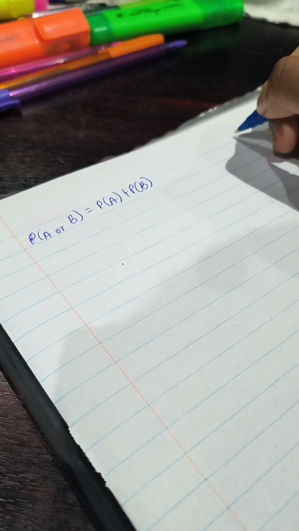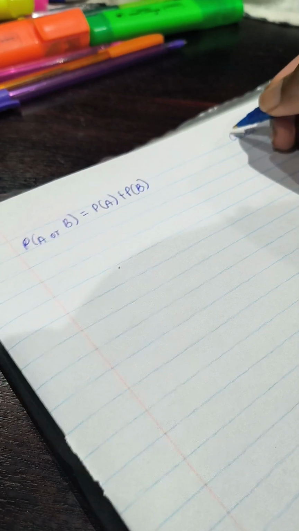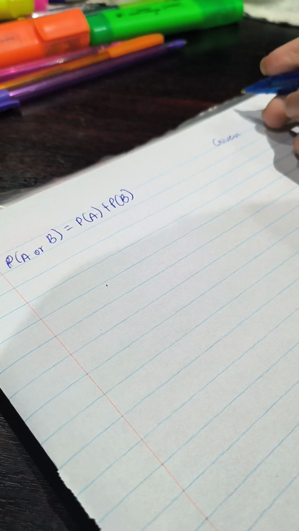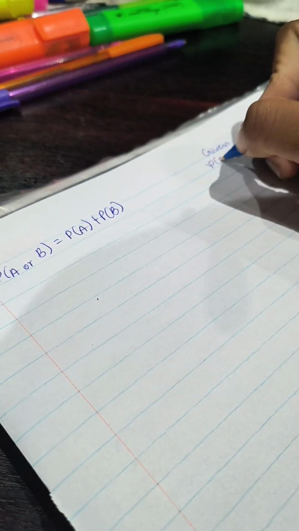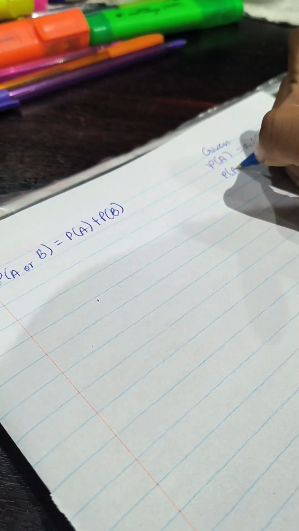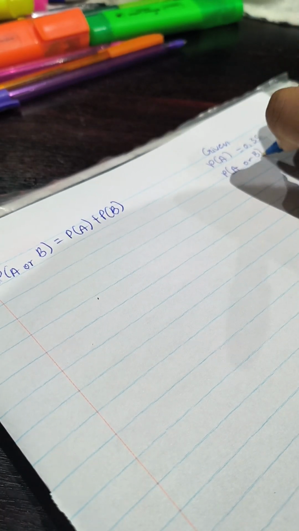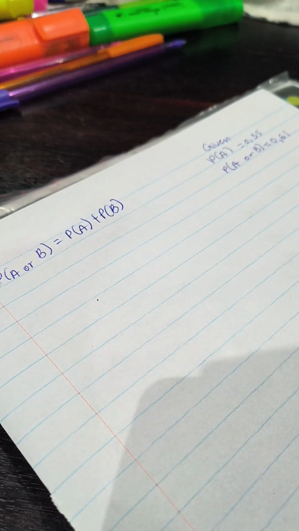We are given P of A, which is equal to 0.35, and then we're given P of A or B, which is equal to 0.61.